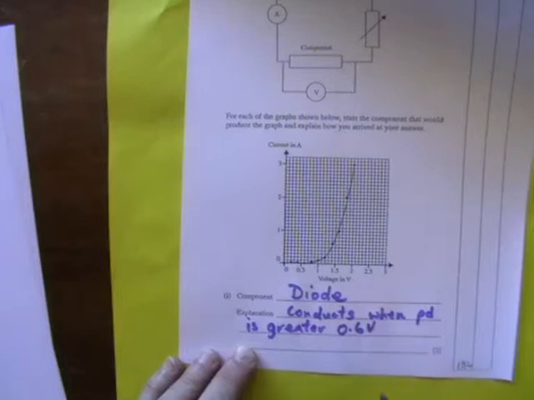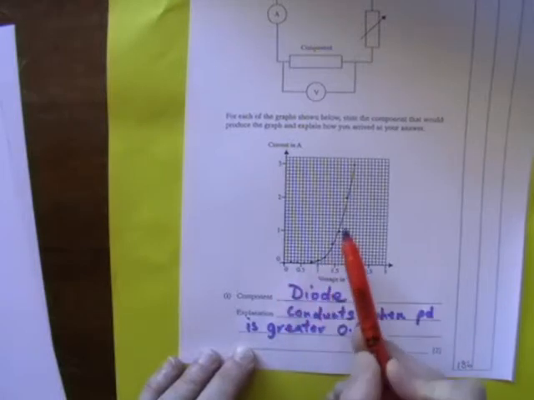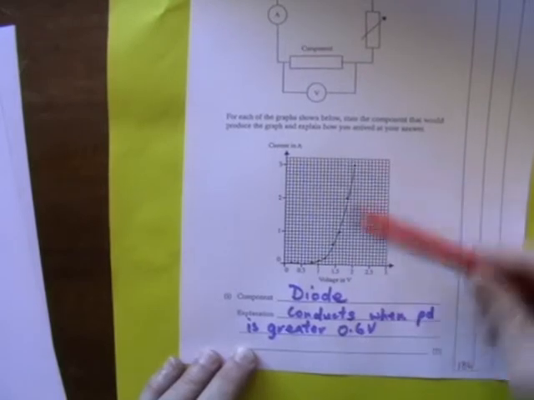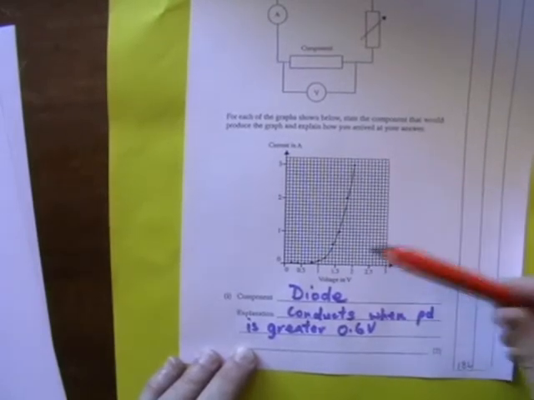So when the PD is greater than 0.6 volts, or you could say it doesn't conduct until a certain voltage is reached, something along those lines. So it conducts only when the PD is greater than 0.6. So no current flowing, and then all of a sudden it starts to flow, and then it has very little resistance at this point. So that's a diode, a feature of a diode.